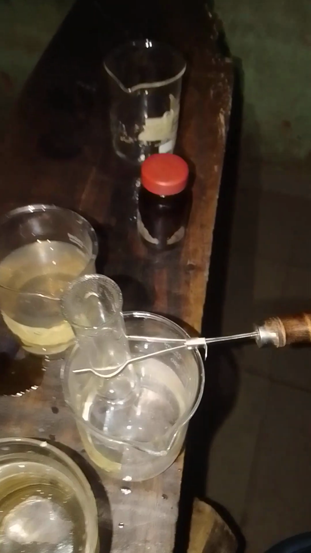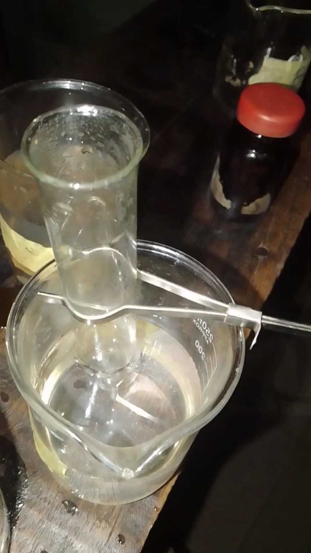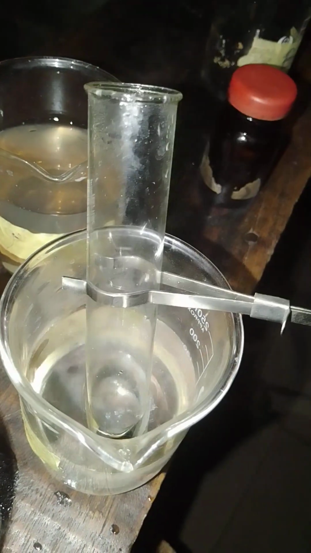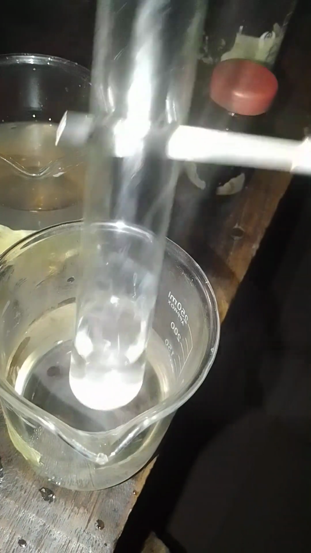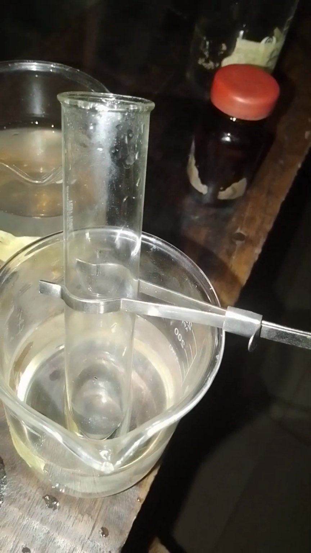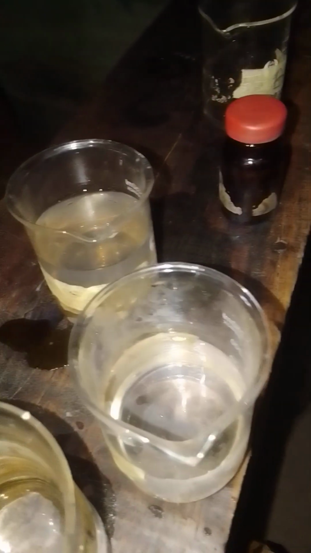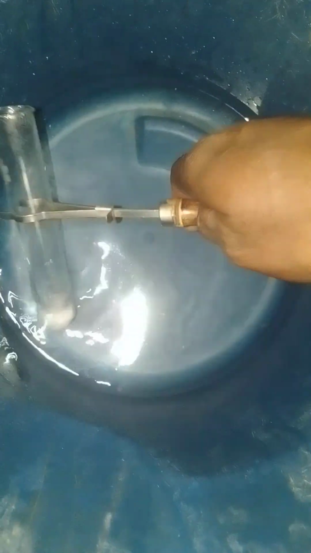You will see that later on the white precipitate will reappear. Can you see? The white precipitate is already appearing again. So we have done justice to the practicals.